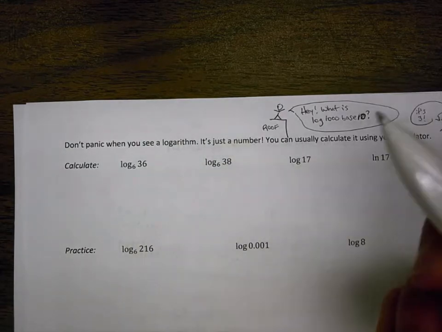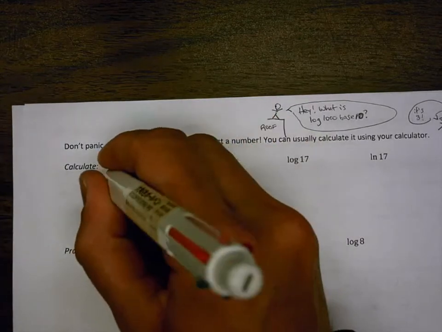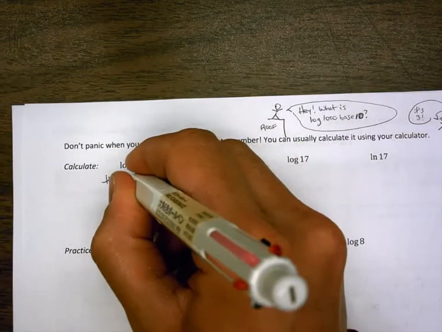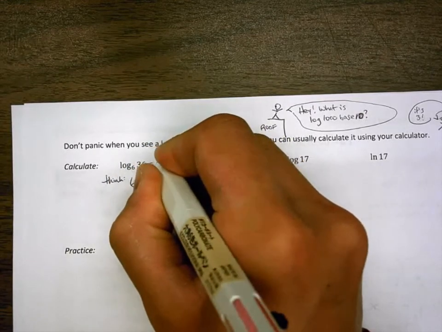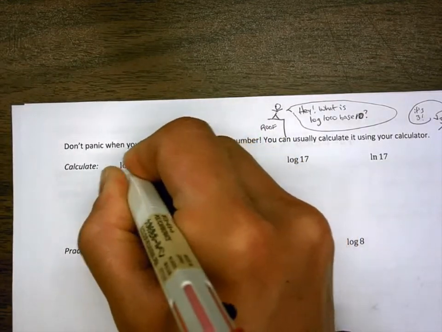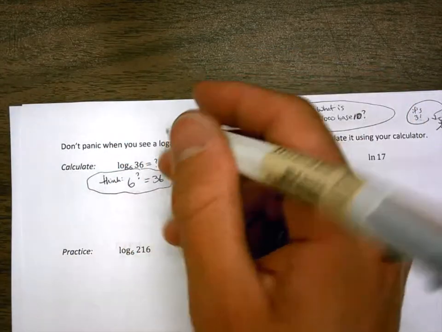And the way we get through it is we rethink the question. I always recommend, especially since you're going to forget how to do these questions, feel free to use my strategy here. 6 to the power of something is equal to 36. Now it's easy. 6 to the power of what? Oh, it's 2.